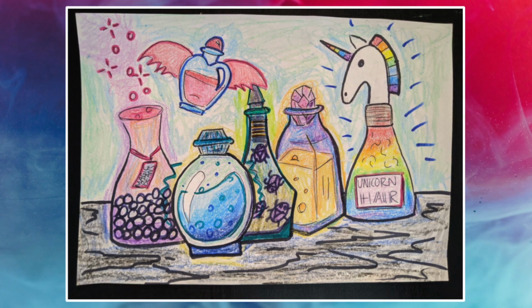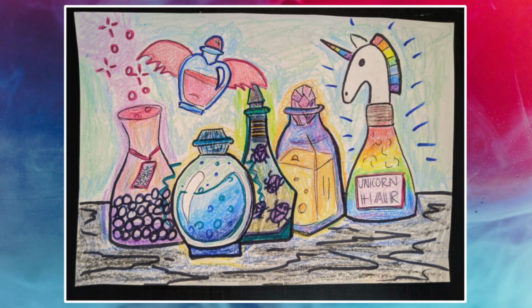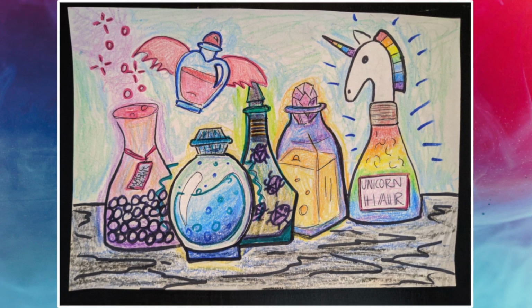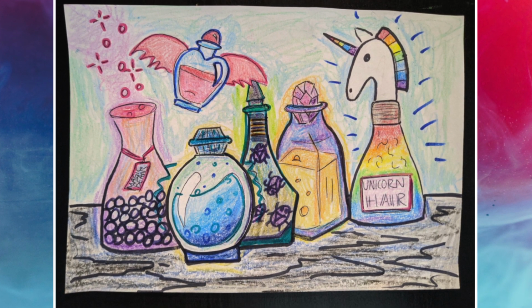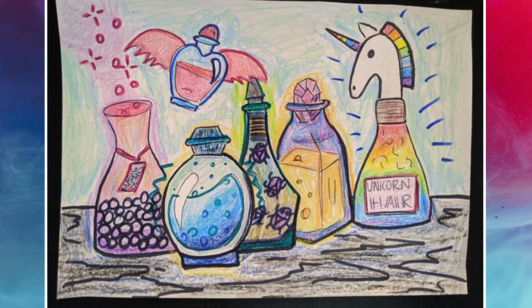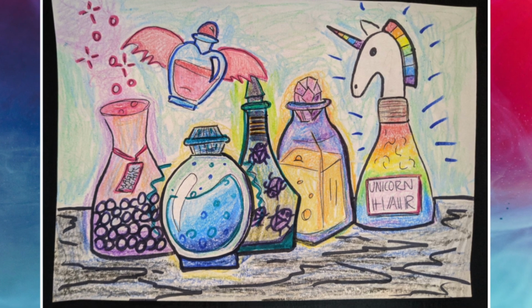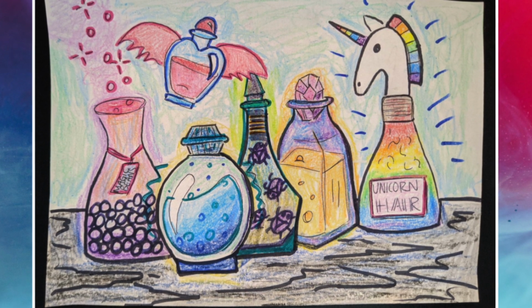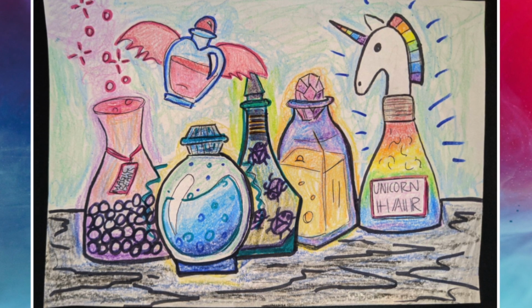For example, right over here I have a love potion. It doesn't have a label, but I do provide the viewer with visual clues. So the bottle is shaped like a heart, pink and red are the main colors, and it has wings. All those different things can tell the viewer that this is a love potion because hearts symbolize love as well as the colors red and pink.